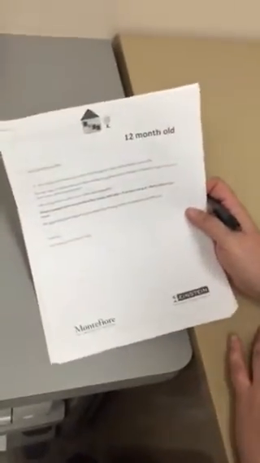So this is the ASQ-3. It's administered to 12 month olds, and I wanted to show you how to score it. So it's pretty straightforward. On the first page here on the cover, these don't all need to be filled out. Usually there's a sticker telling the basic information about the child.